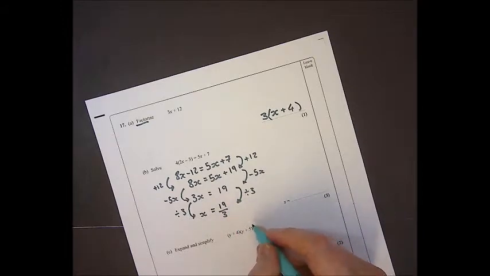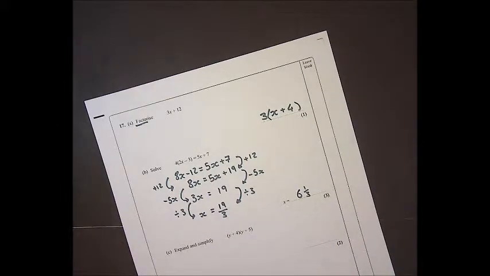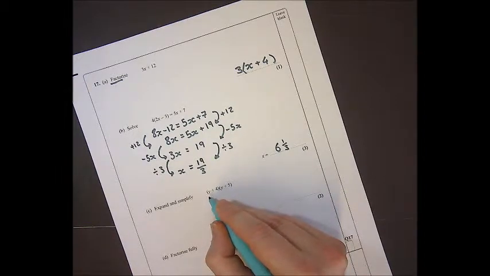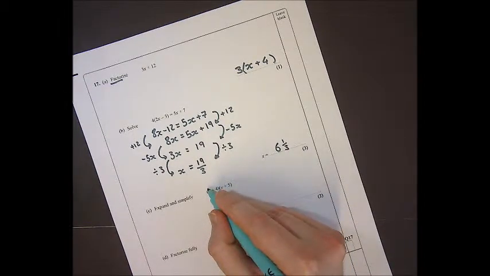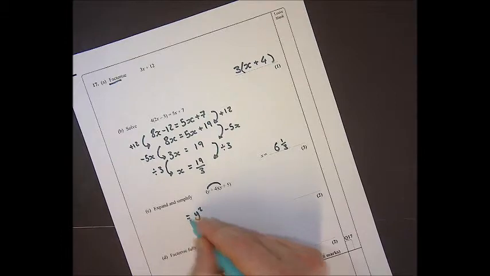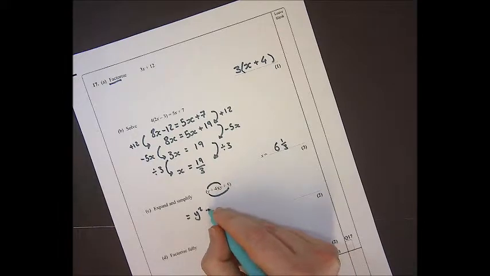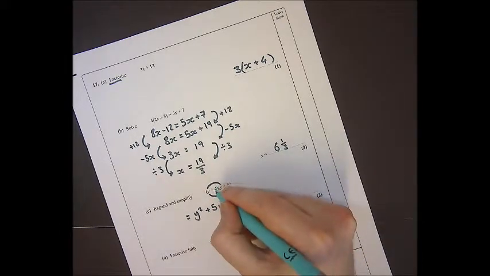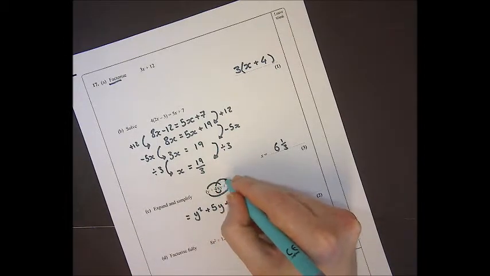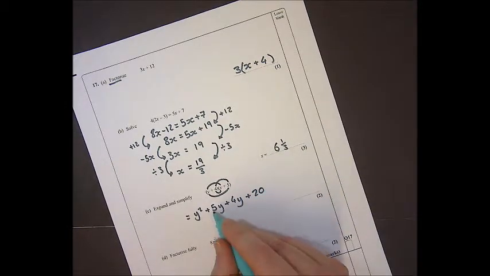To expand and simplify this one, it is multiplying a pair of brackets. So the first two terms multiplied together, that is going to be the outer terms, that is 5 times y, that is 5y. The inner terms, that's 4y. And the last terms, which is 4 times 5, 20. Now, the two terms that we can join together are these two middle terms. We are going to change that into 9y, so we are left with y squared plus 9y plus 20.